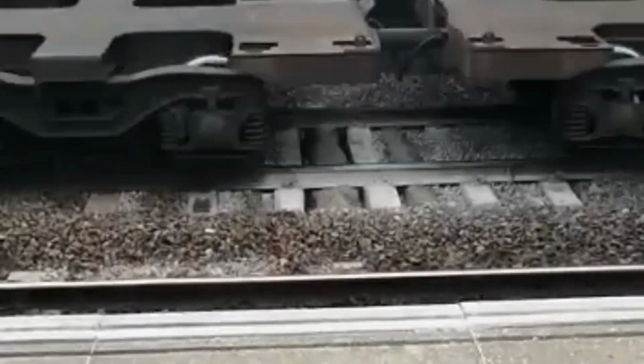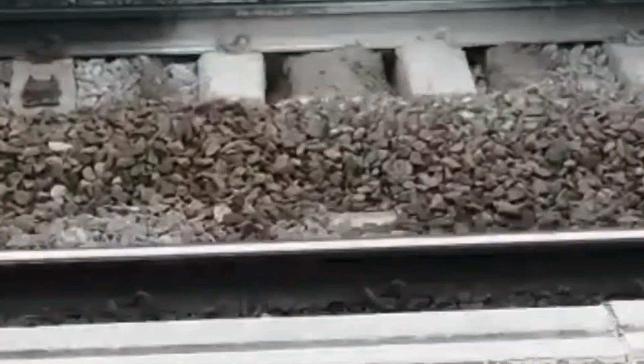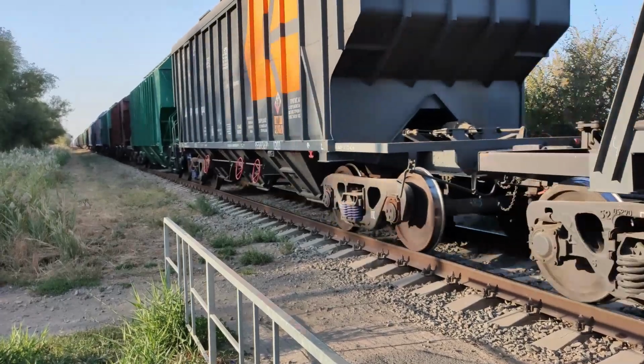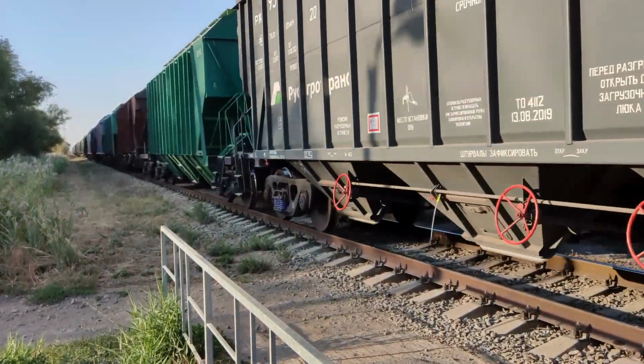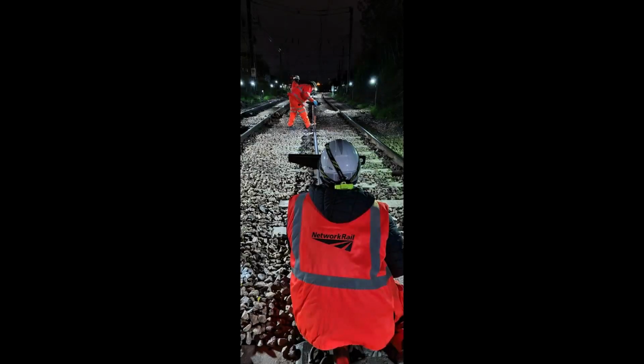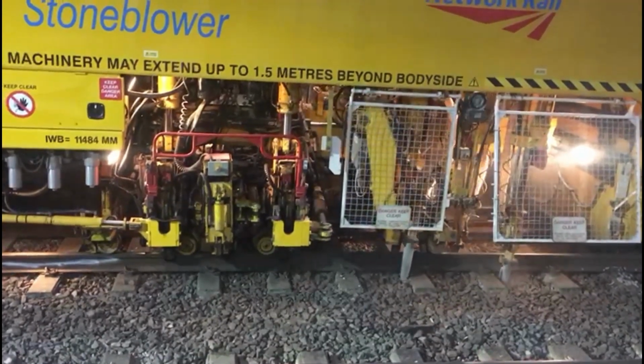The free nature of ballasted track, compared to fixed track systems such as slab track, means that the track can be moved back into position by lifting it and packing additional ballast underneath or slewing it back into the correct position. This can be done manually or mechanically, with engineering trains such as tampers or stone blowers.